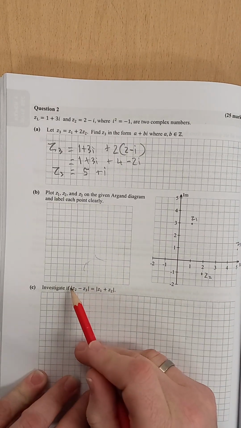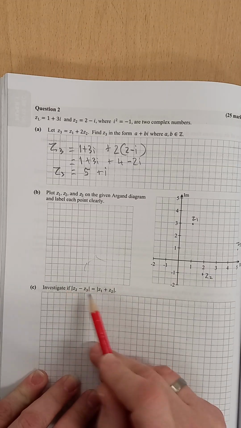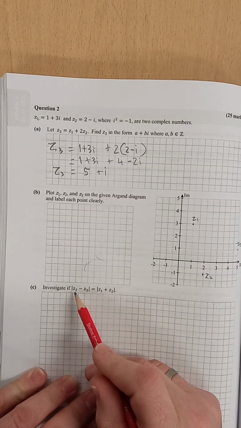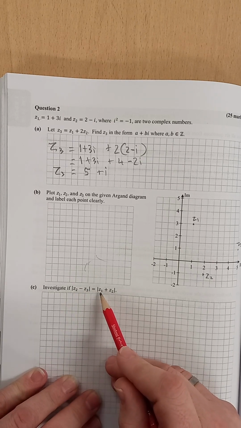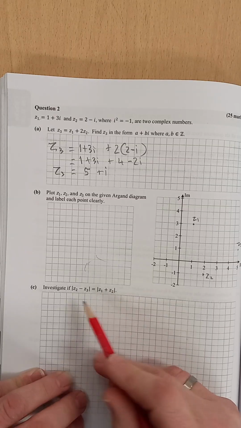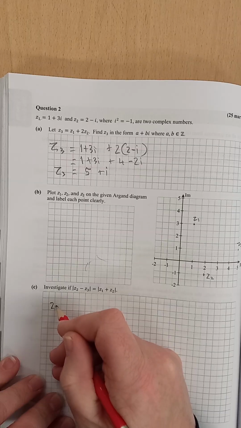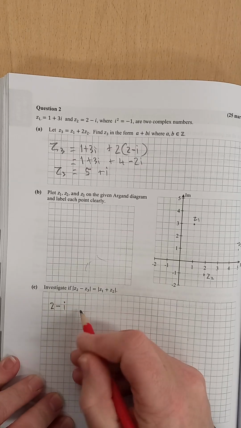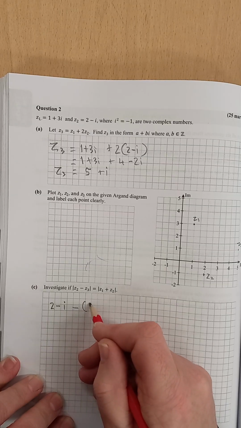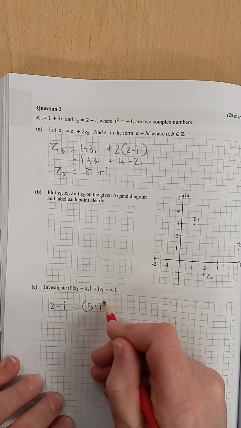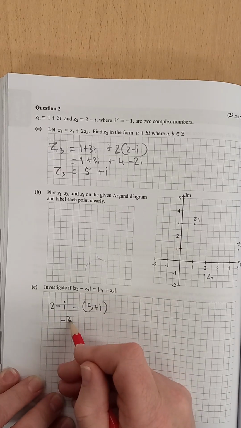Now, here we go. What does this symbol mean again? If it's side by side, it means it's the modulus. Investigate. If I take away those two and get their modulus, it's equal to if I add those two and get their modulus. So let's do the take away bit first. Let's take away Z2 from Z3. Now watch, I'm putting the minus, then I'm putting the bracket because there's a minus, because I want that minus to work. So that's 2 minus 5 is minus 3.